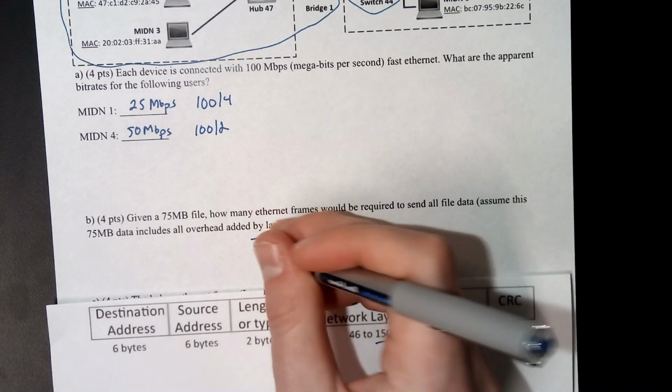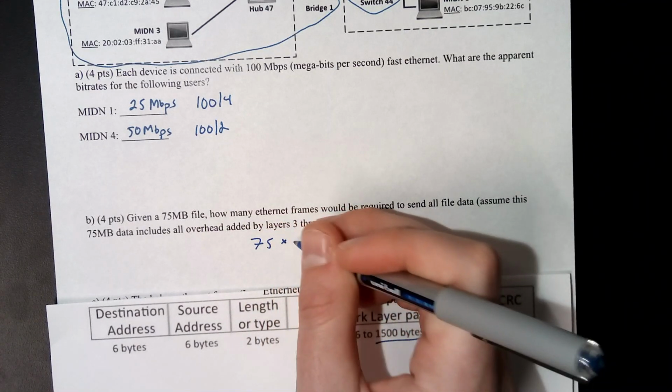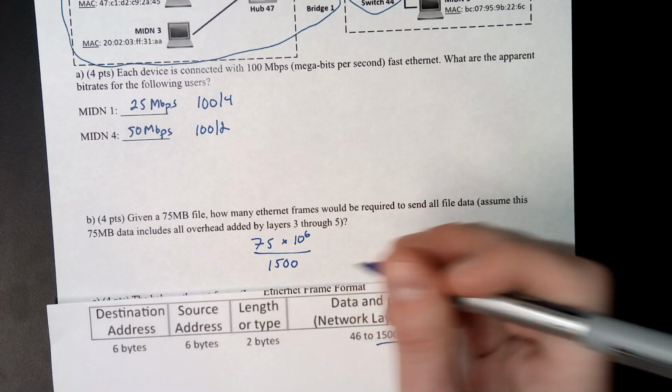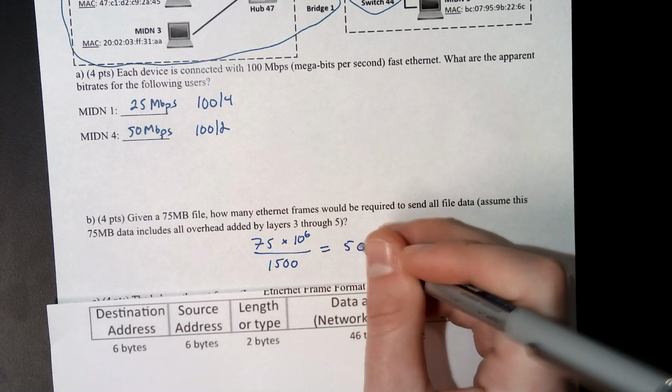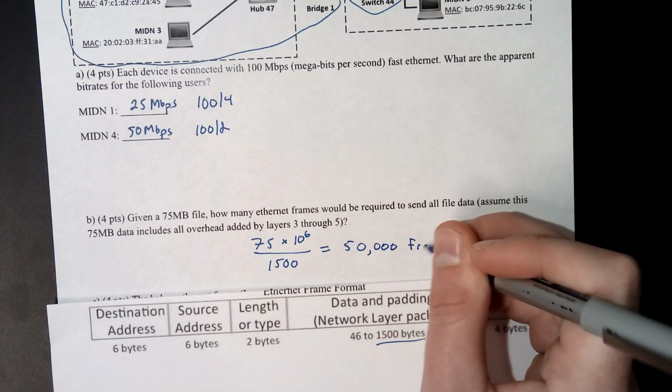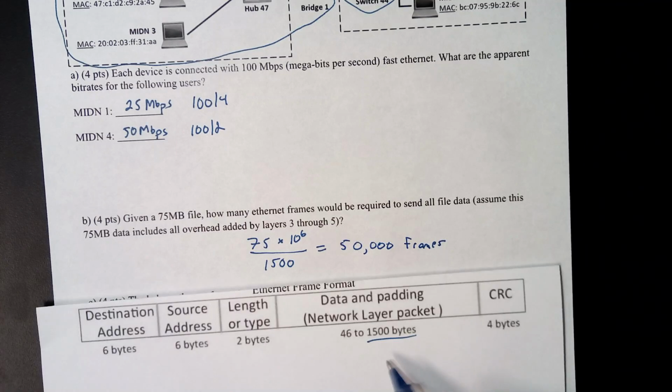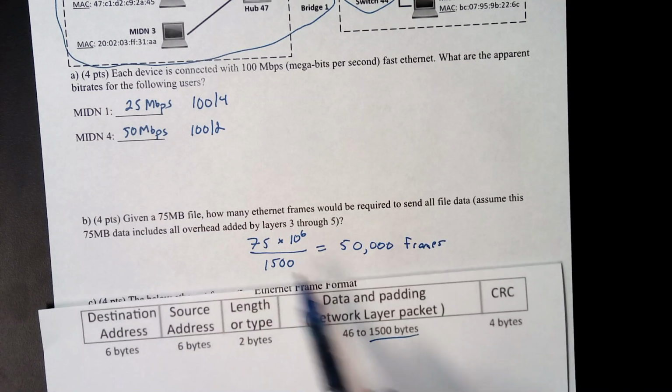We've got 75 megabytes, which is 75 times 10 to the 6th, over 1500 per frame. And that's going to give us 50,000 frames in total. So that's it for that one, just understanding that this is the max amount of data we can send and dividing that number. On to part C.